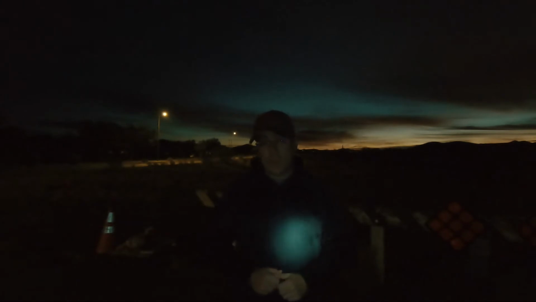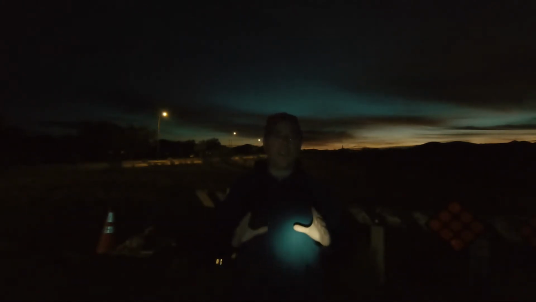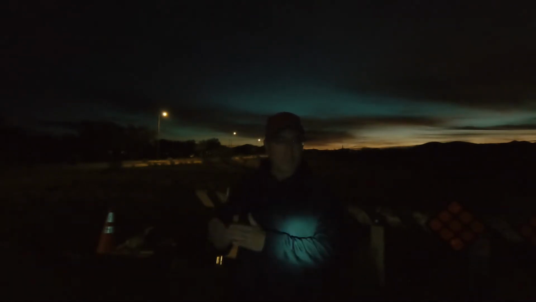Today I'm going to share with you guys one of the ways I sell my images, and that is I create panoramas. We're going to go through the entire process from capturing the image all the way to processing the image. Let's do this.